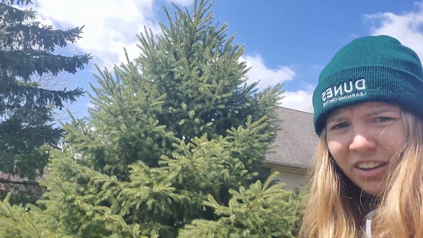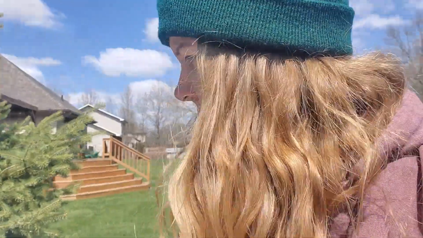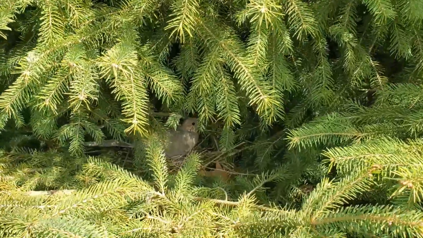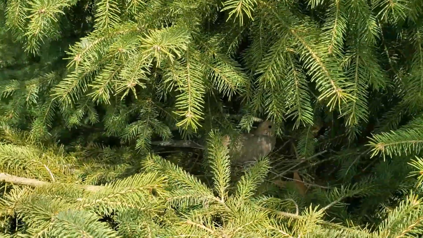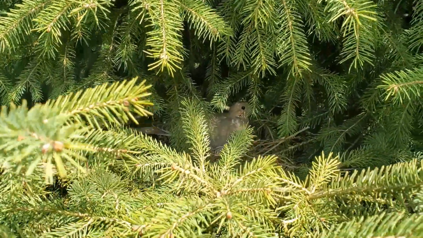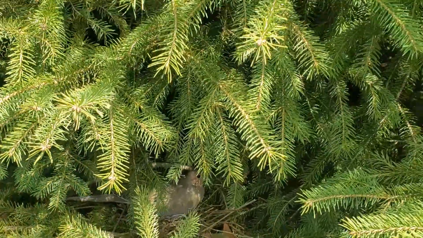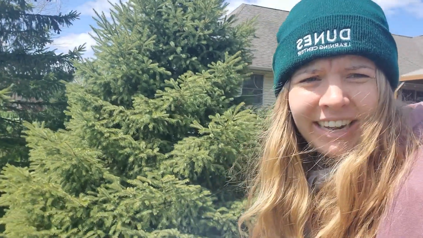I also noticed that the branches are very dense, or to me they look dense. They fill out the tree to make it look really fluffy, I think. I also noticed that the mourning dove nest is closer to the inside of the tree. So rather than her nest being closer to the outside where these branches are, her nest seems closer to the middle of the tree.